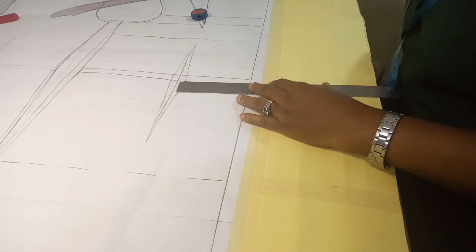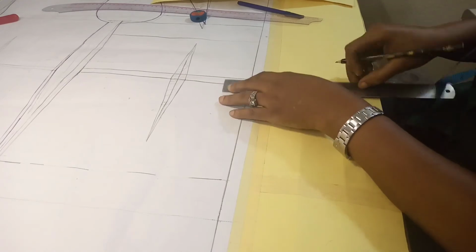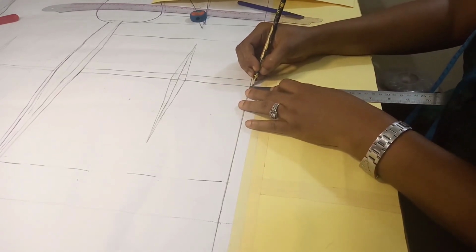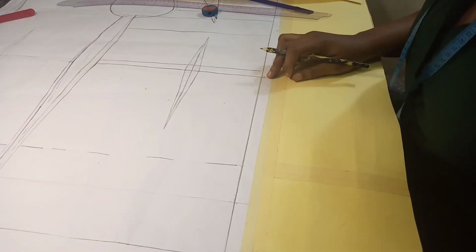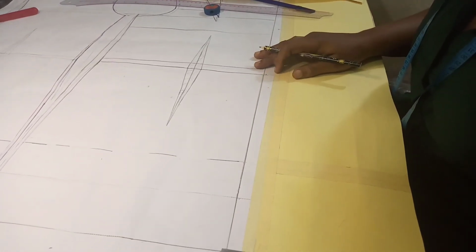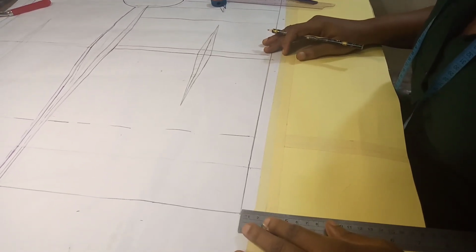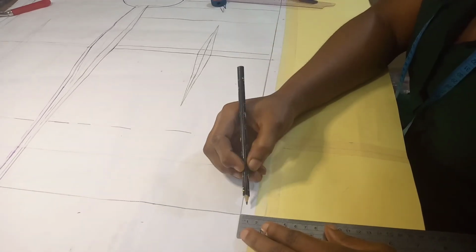So I'll come here, I'll mark 0.5 cm on my waistline. New CF line, then 0.5 cm here. Then I'll come to the down part of the pattern, the hip point of the pattern, and mark 1.5 cm.